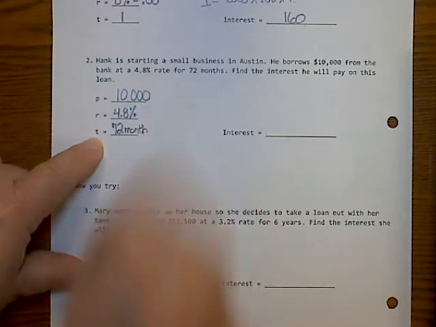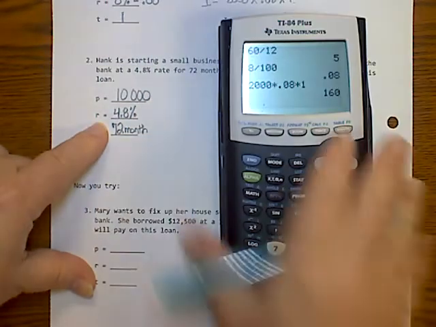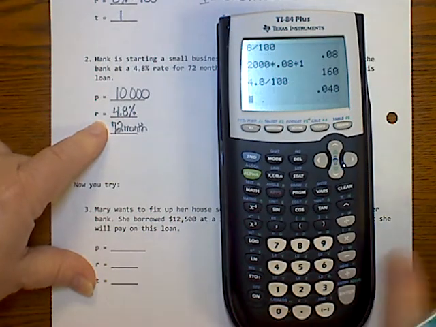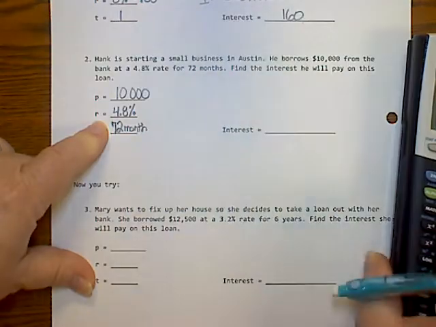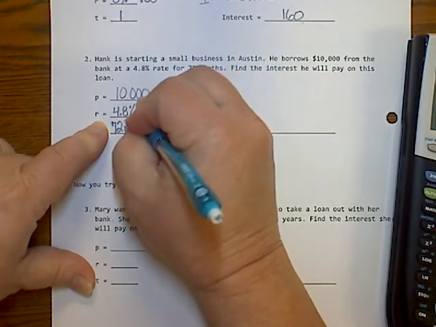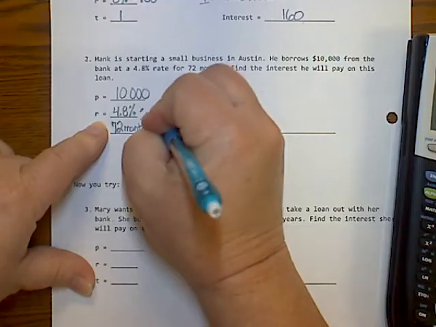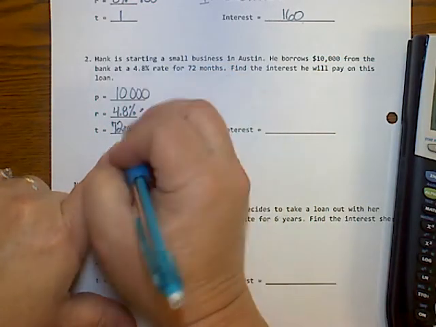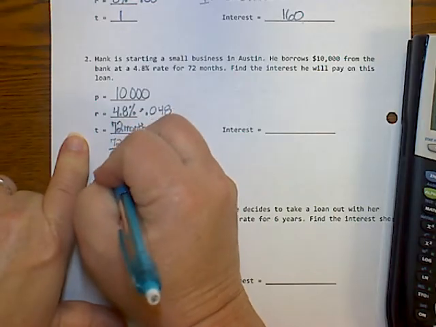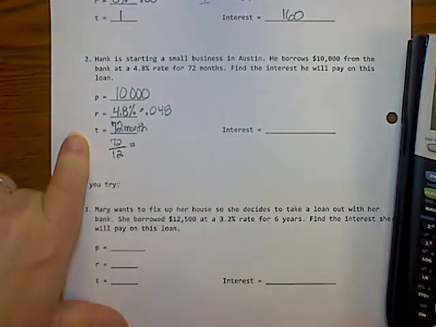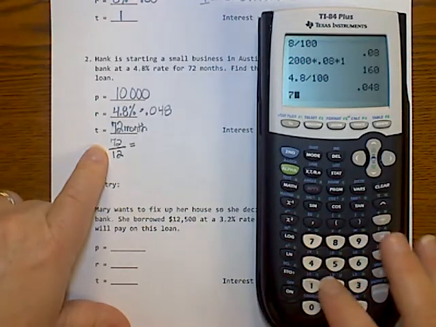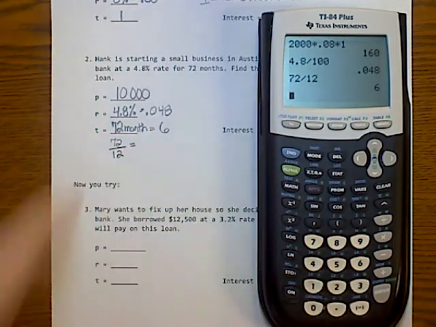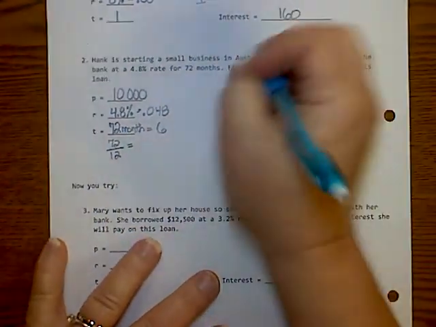So now I need to do some conversions here. 4.8 divided by 100, changing it from a percent to a decimal, is 0.048. Then for 72 months, remember, we're going to take 72 and divide it by 12 to find out how many years that is. 72 divided by 12, and I get 6 years. Okay? So now I have the parts I need.